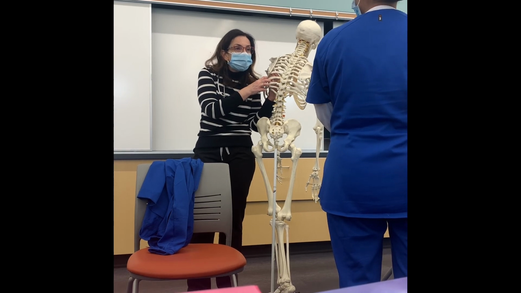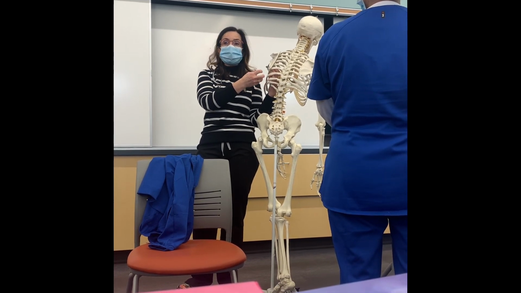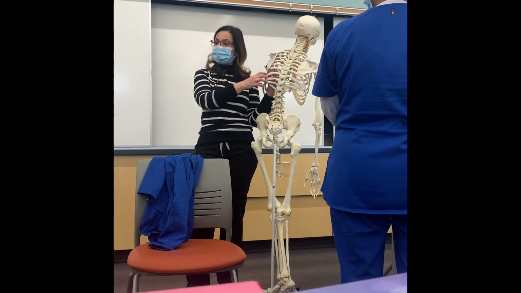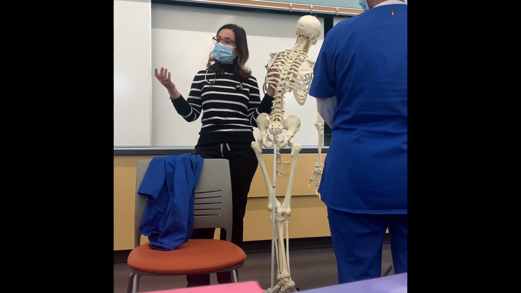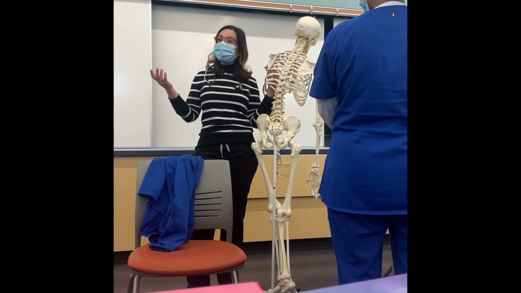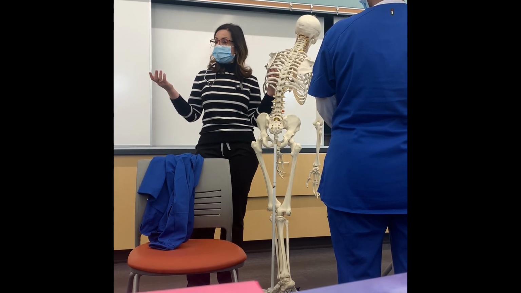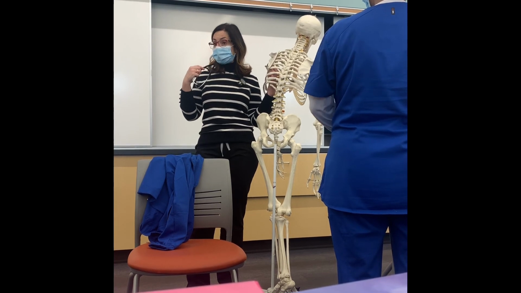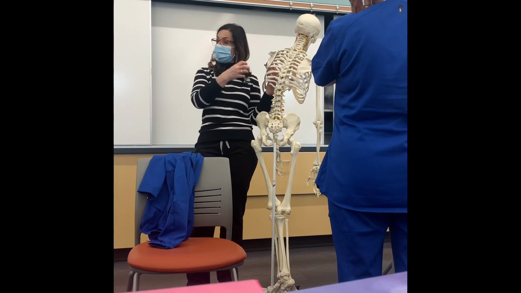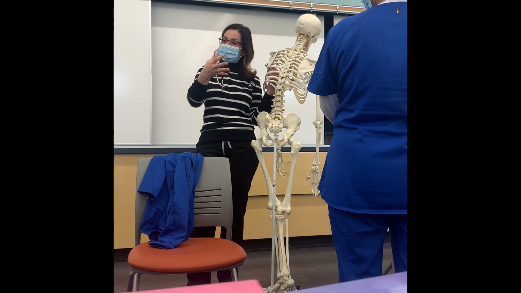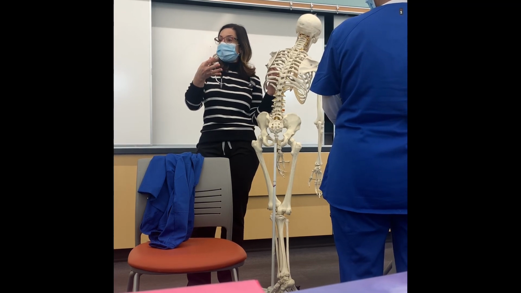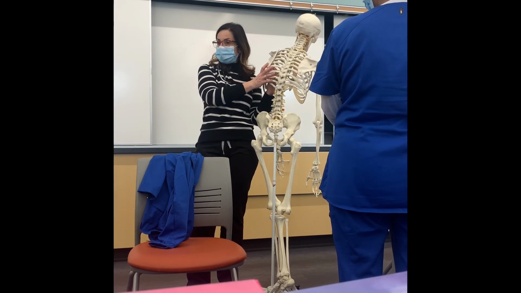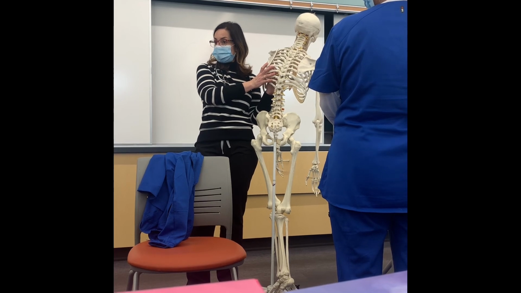Infection. Do you guys remember that the air that we breathe in does have bacteria? And if we just trap it in there and the air isn't able to escape, then this patient is at risk for a respiratory infection.